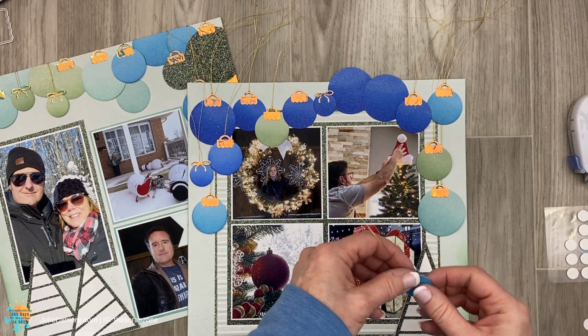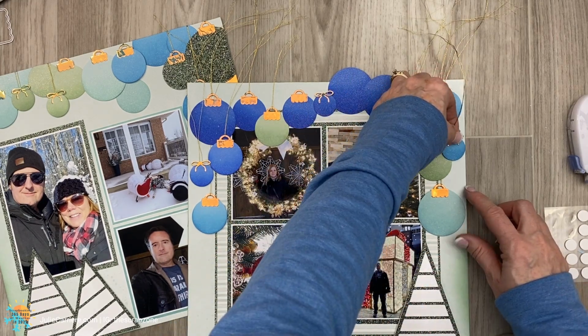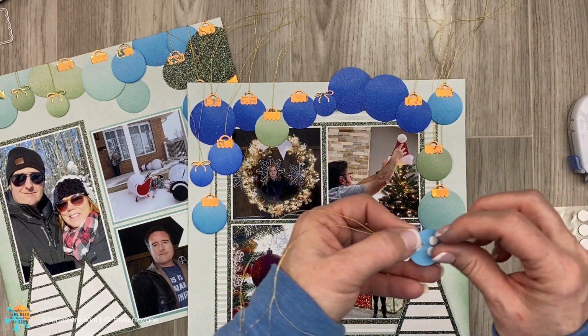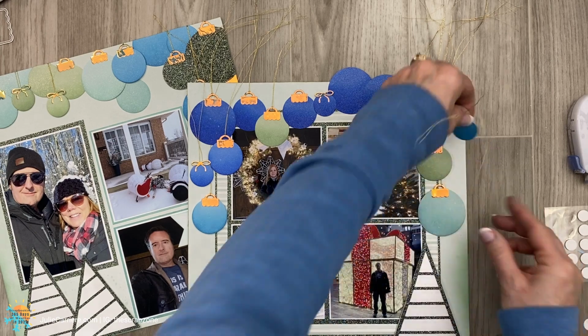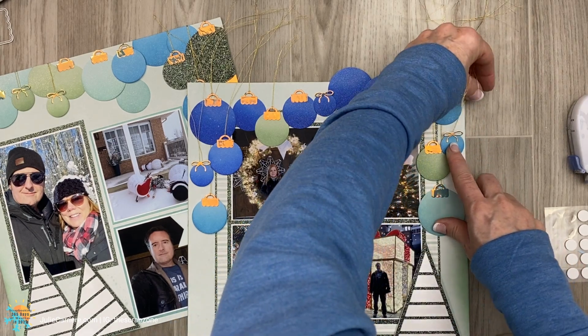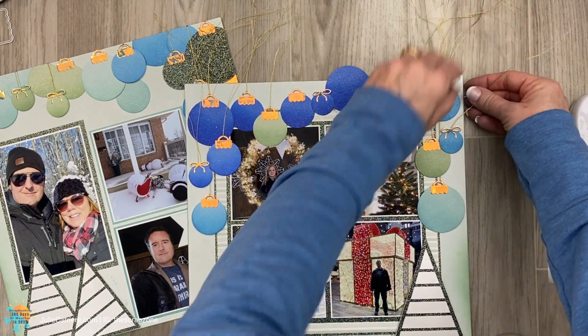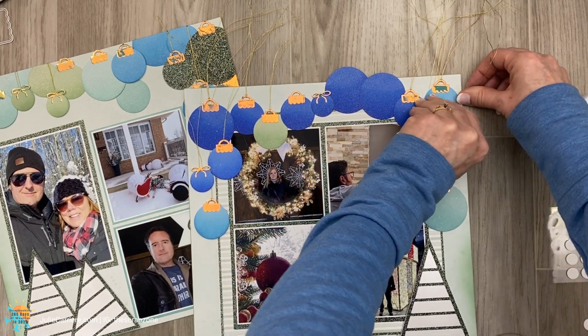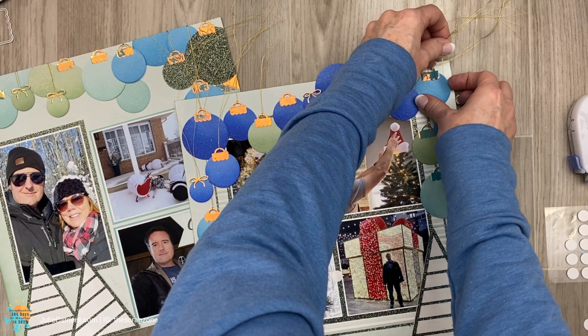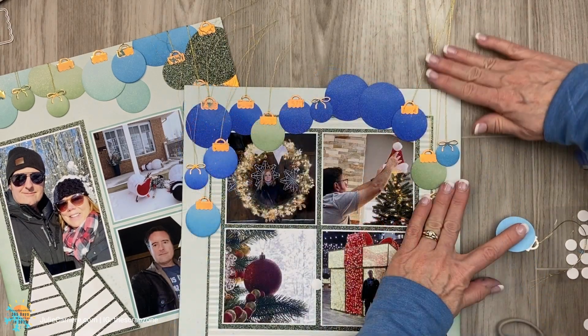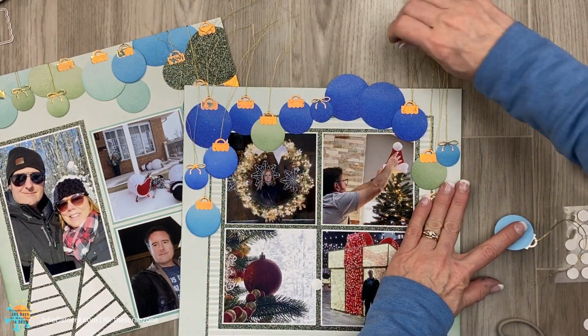I'm missing one here. This little guy. Day 29. Look at that. And it's perfect because it's going to fill in this little hole. And again, I'm going to sneak that to the back side. Let's pull them out straight.